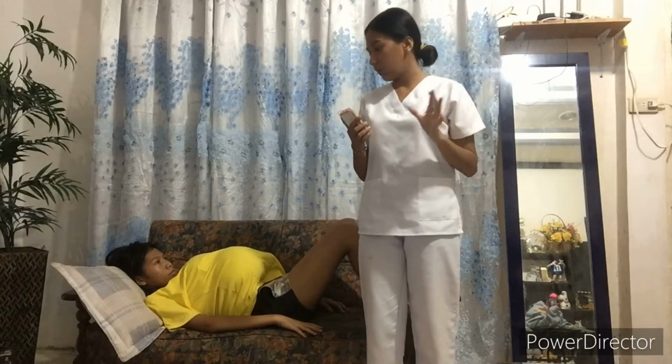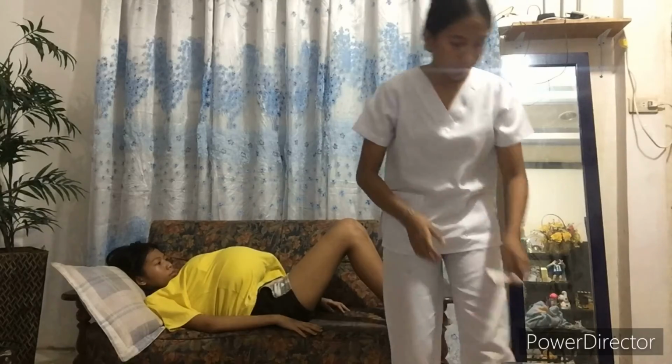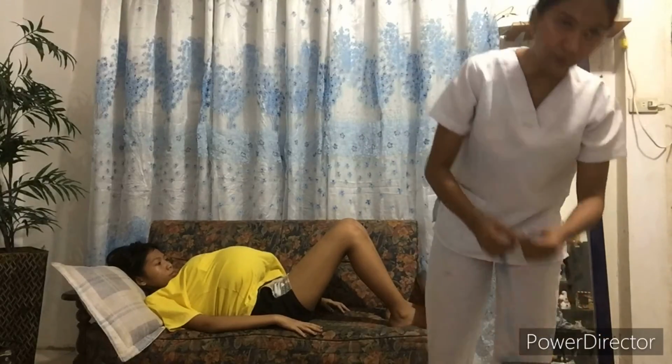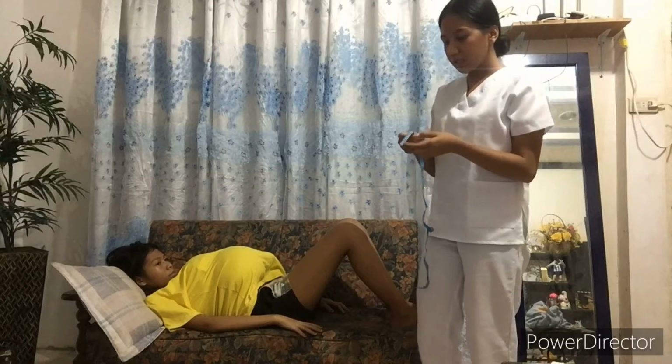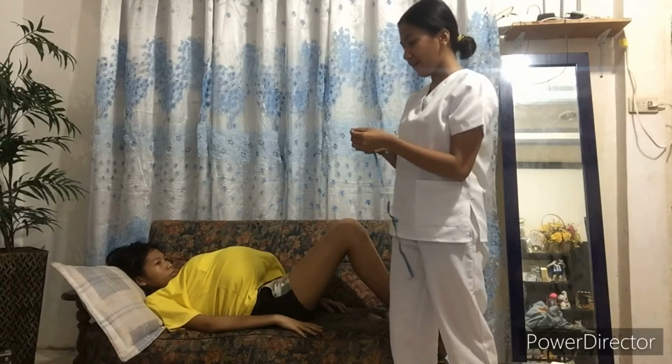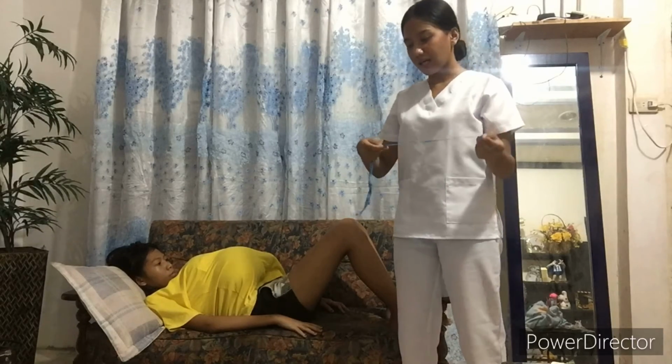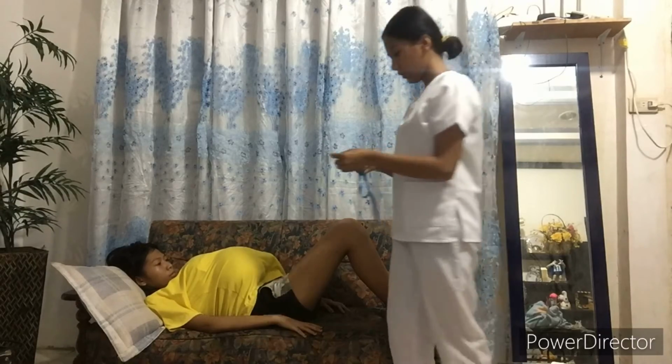After that, we will measure the fundic height using a tape measure starting from 0 centimeter. So, the centimeter side should be facing the abdomen and the inch side should be facing the examiner.